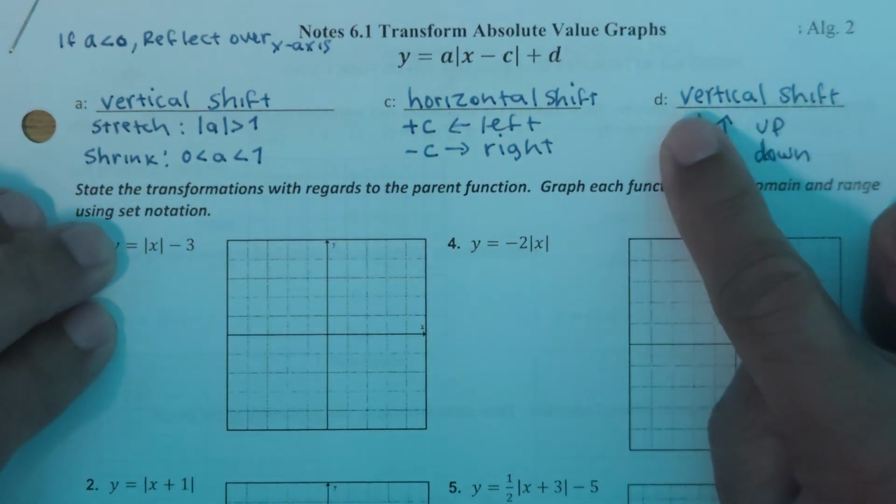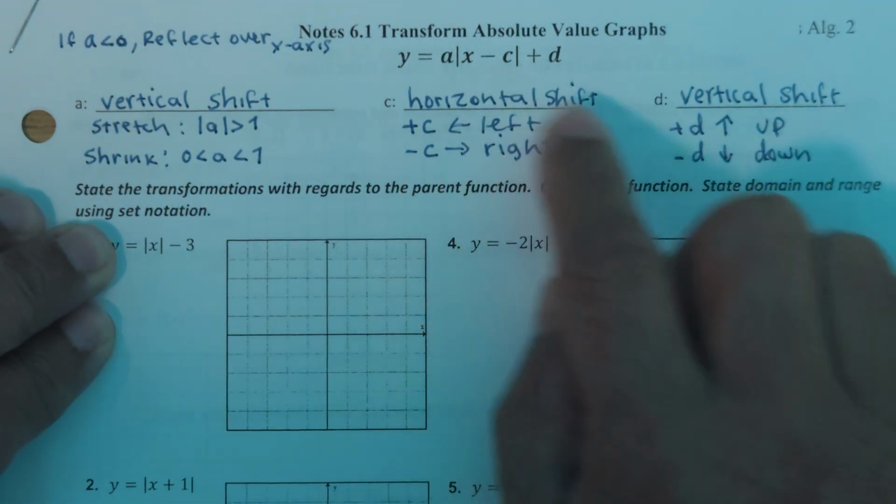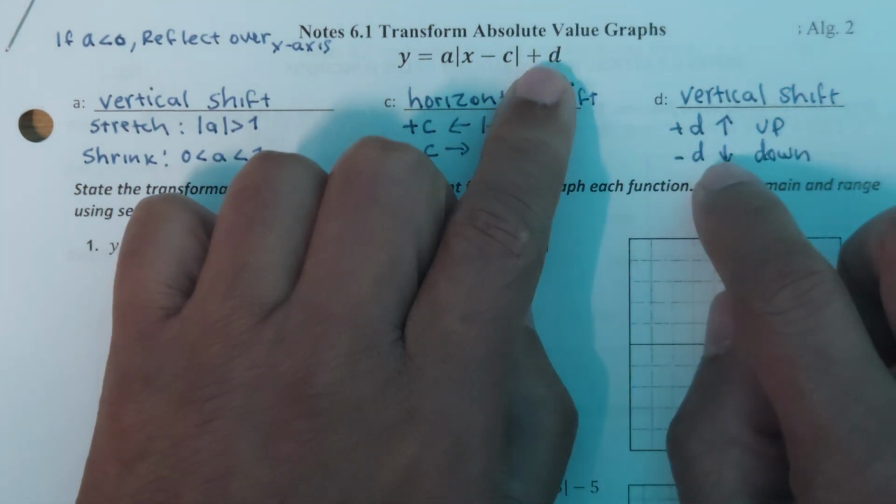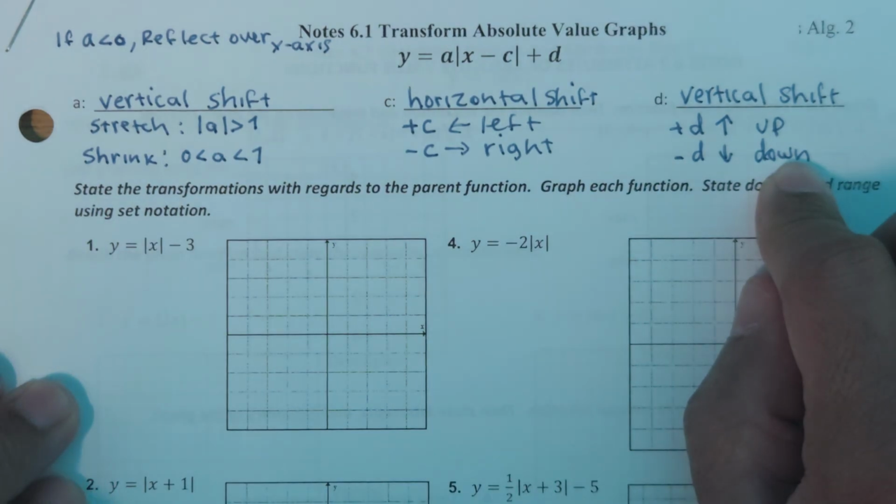And then D, which is the one outside of the absolute value: if there's a plus in front of D, then the graph goes up or gets shifted up. And if there's a minus, then the graph gets shifted down.